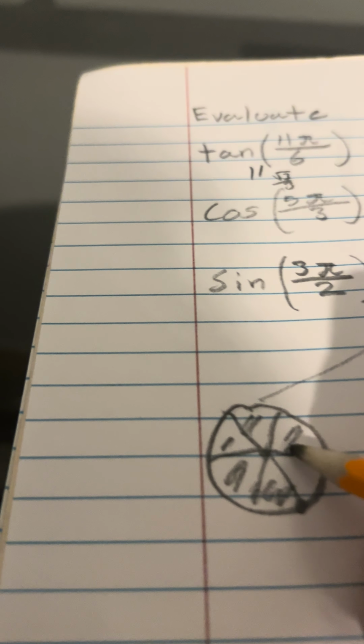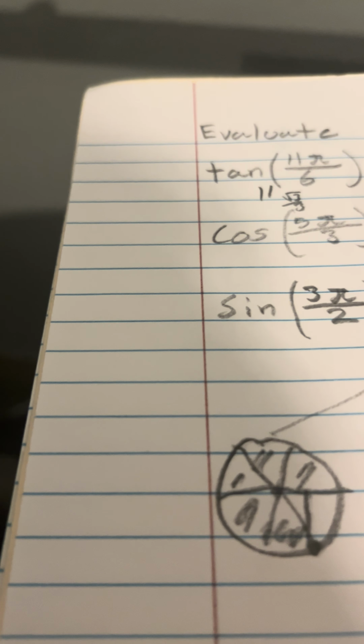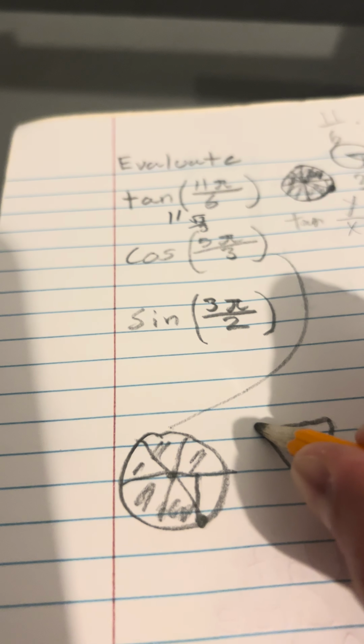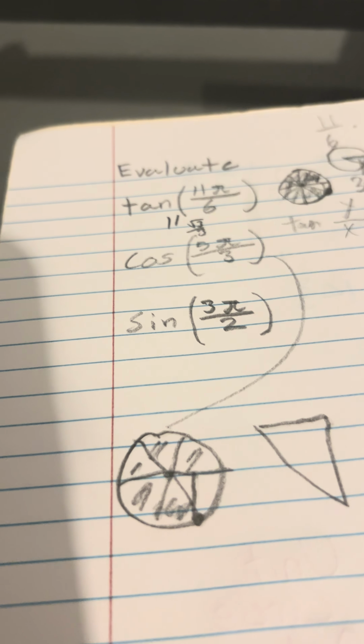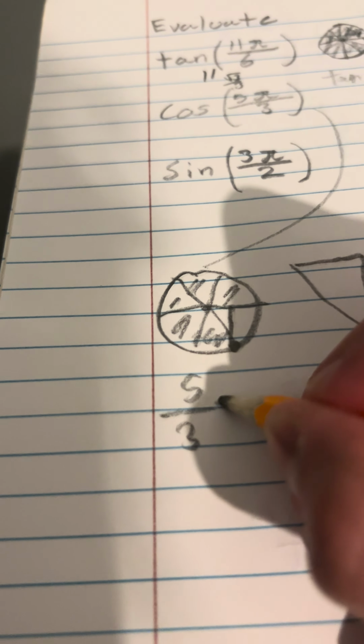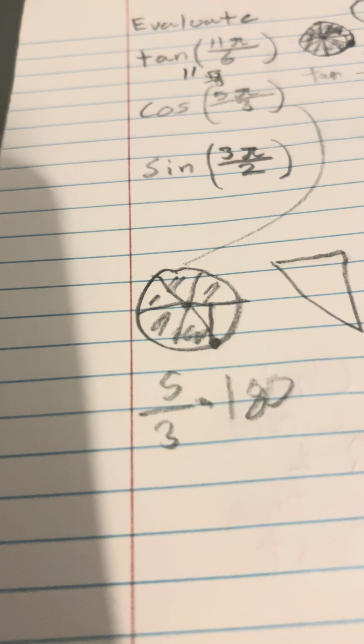Our point is right there, and if we draw our triangle, we're looking at something like that. Now, to find that angle, again, we're going to be substituting 180 for pi. So we're going to have 5 over 3 times 180.